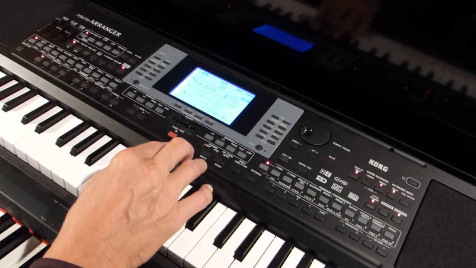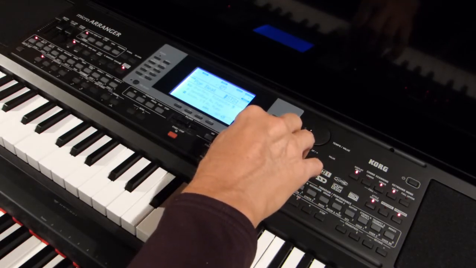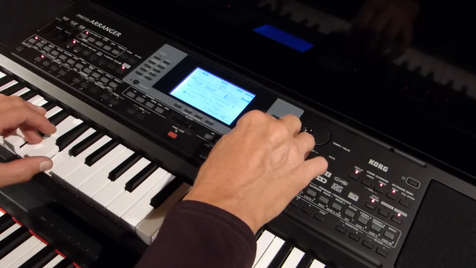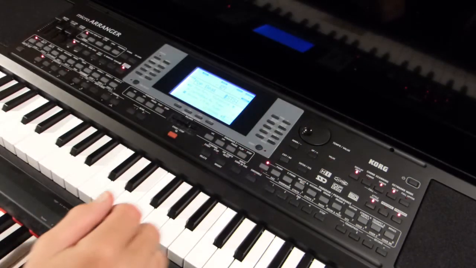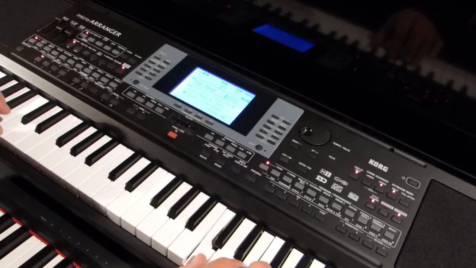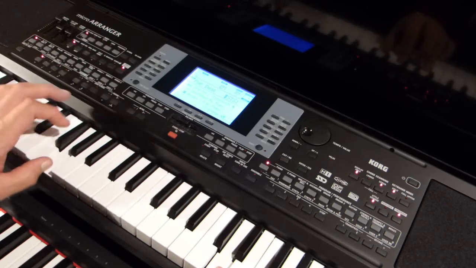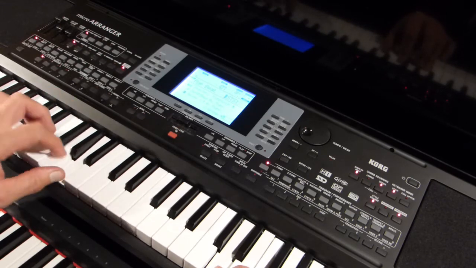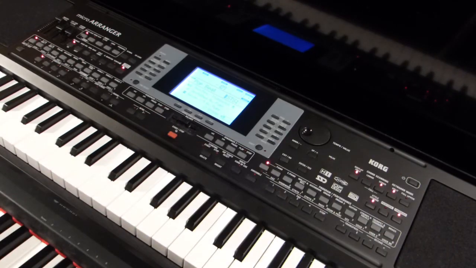You can say, well, I can barely hear those strings. Well, at any time you can come in here, select that split, and by just holding down a button, I can make those louder. So now, with the upper lit, I can actually play with my left hand and chord with the right. So there's so many different options here.